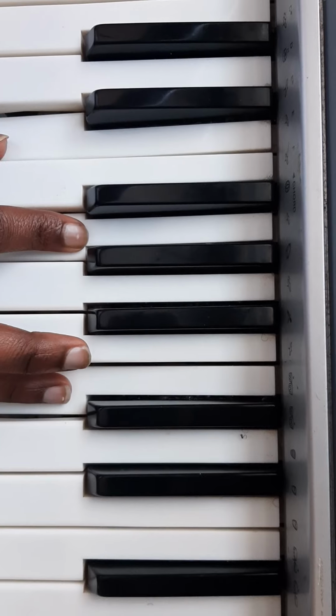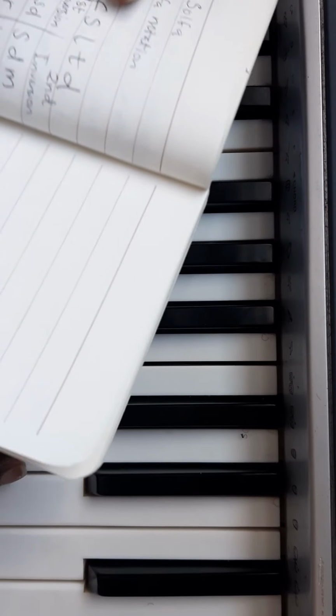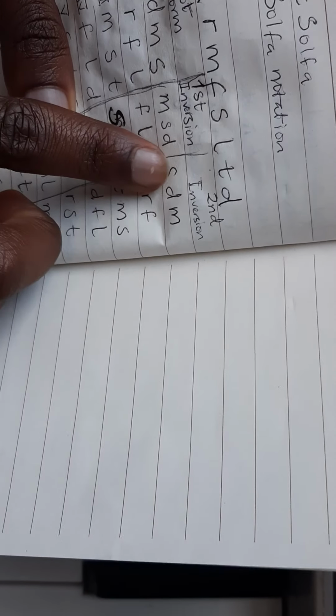Okay, that's how it is. I just want you to keep practicing this, and then for the second inversions, there's a different placement of your fingers. It goes like this. You start on sol, okay, for the do. Remember, it goes the same way. It goes sol, la, ti, do, re, mi, fa, sol.